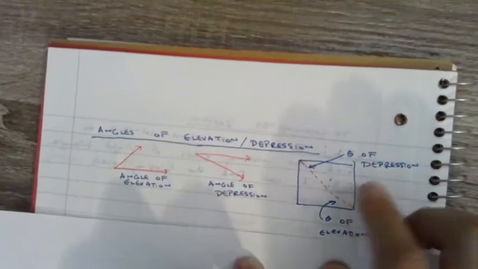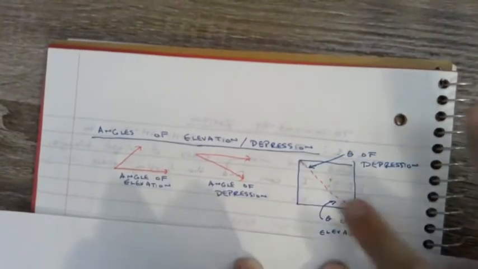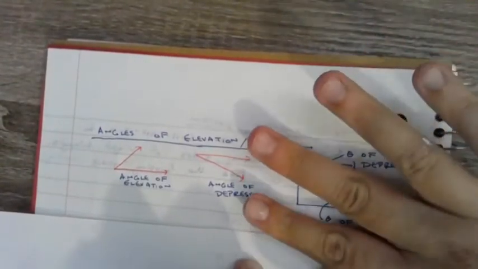Angle of elevation should be this angle right here, the one that's pointing this way, and angle of depression is the angle that's pointing down. I'll give you a little bit more time to draw that, and then we'll go from there. Now, example number 2.